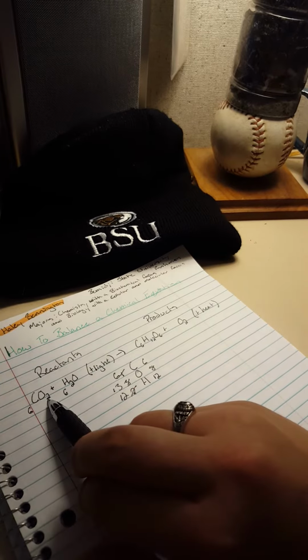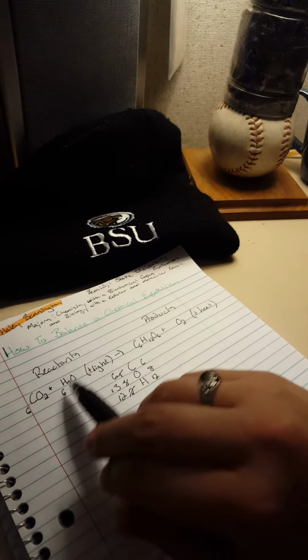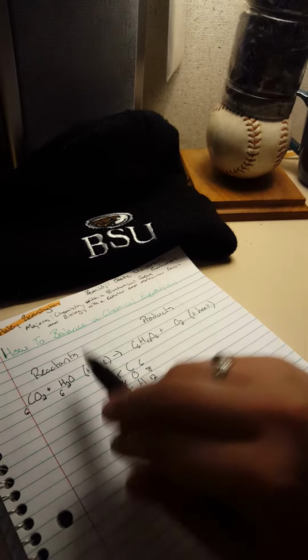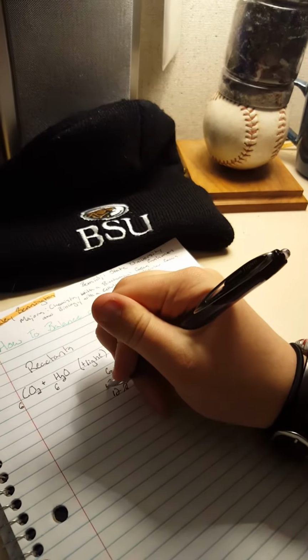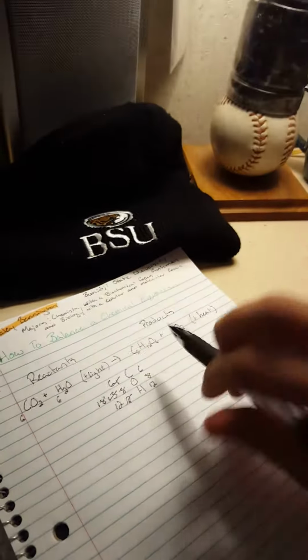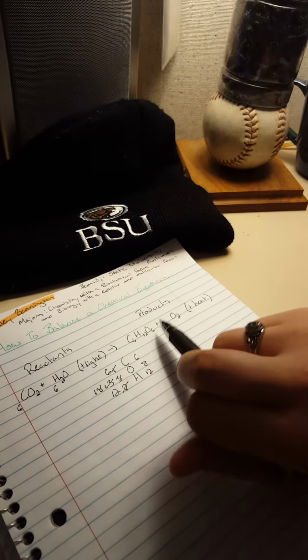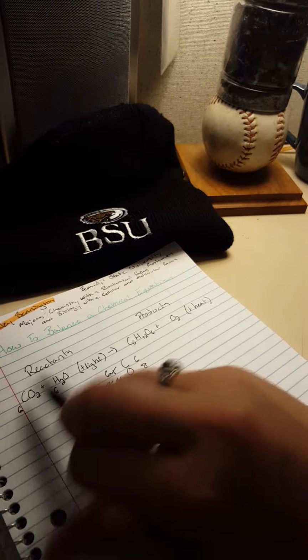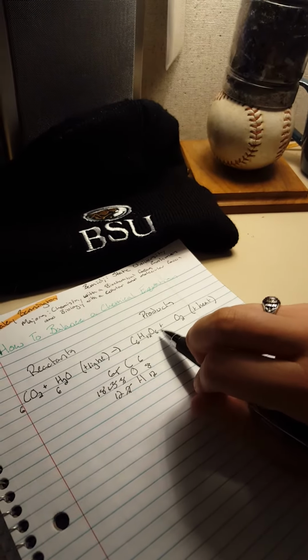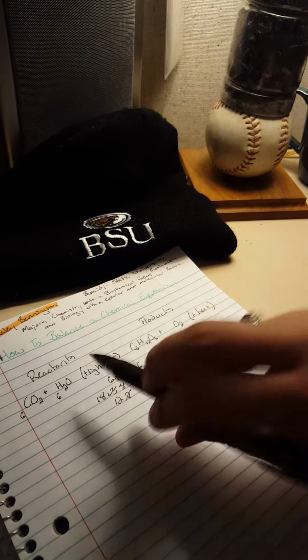So we have 6 times 6 times 2 is 12, and plus 6 times 1 is 6, so we have 18. And then now we have this side that we need to get to equal the amount on that side. So these need to equal 18.